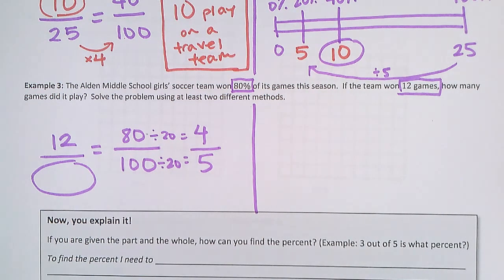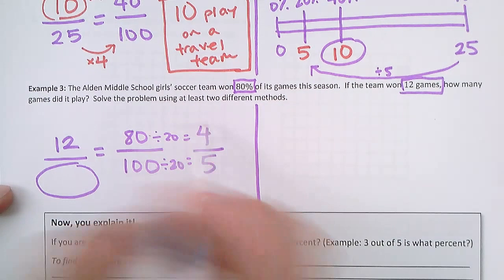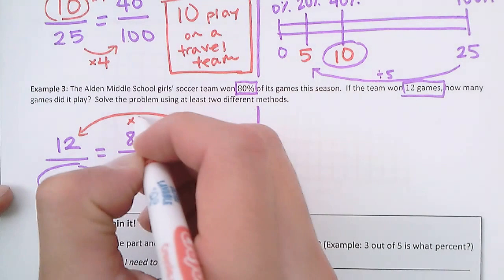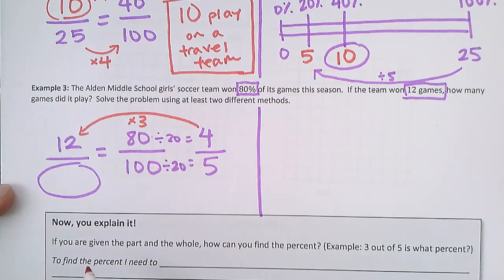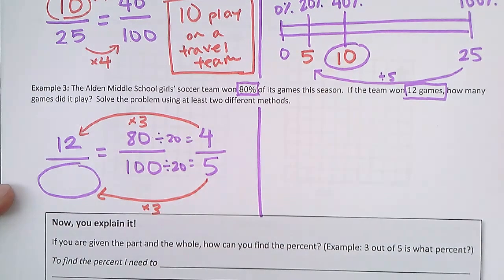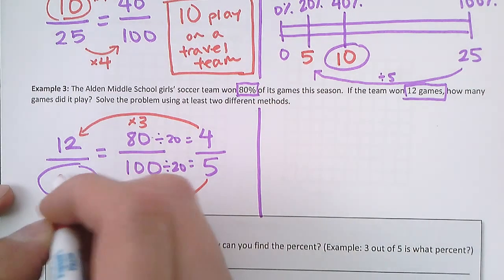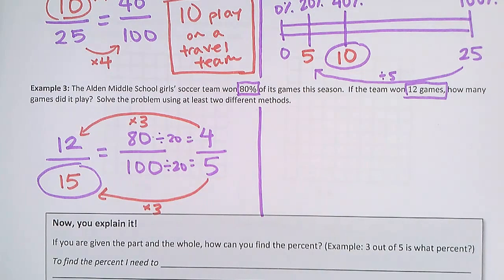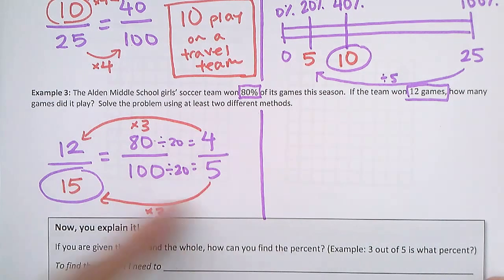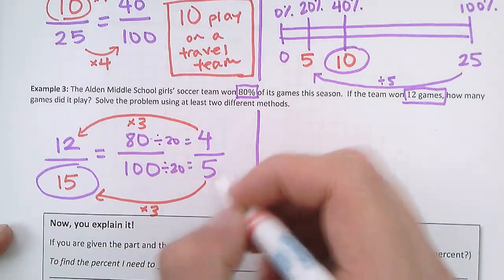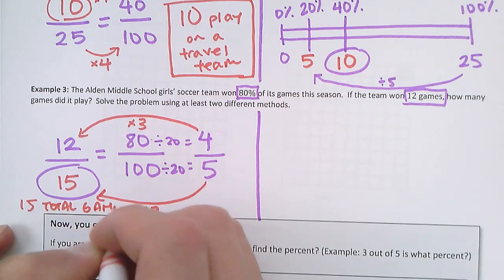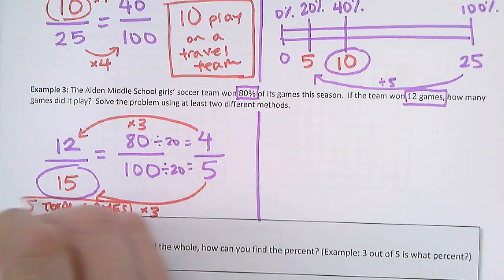And now I can check between 12 and 4. Now I have something that works, because 4 times 3 gets me to 12. And then 5 times 3, multiplying by the same number, constant multiple, gives me 15. So I had to simplify the fraction first, so then I could multiply. And so now I know it's 15 total games. Sorry, running out of space here.